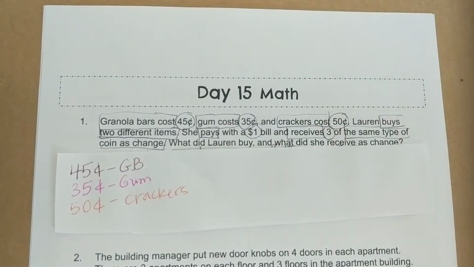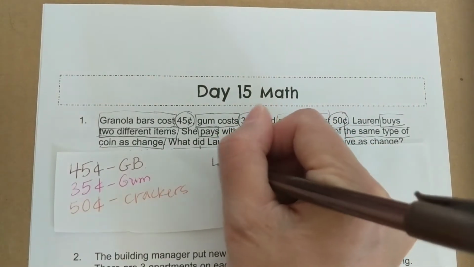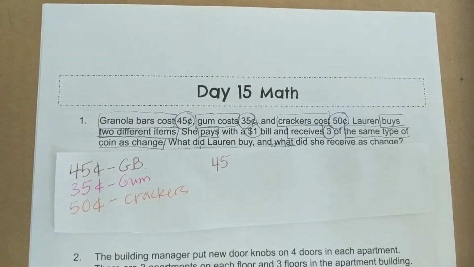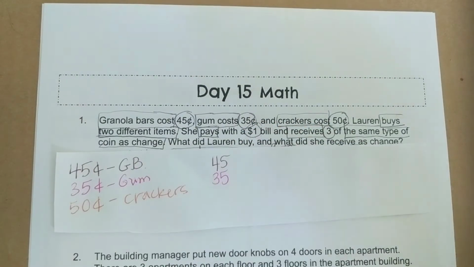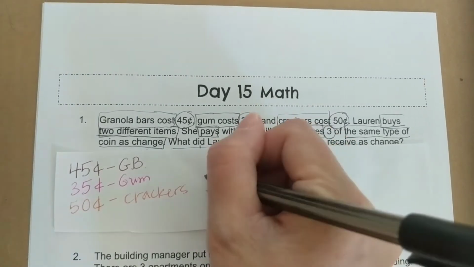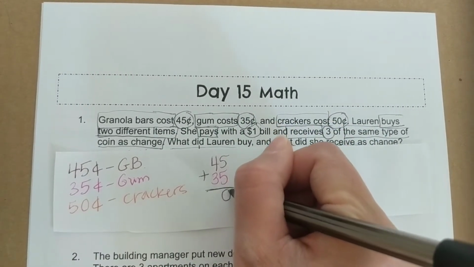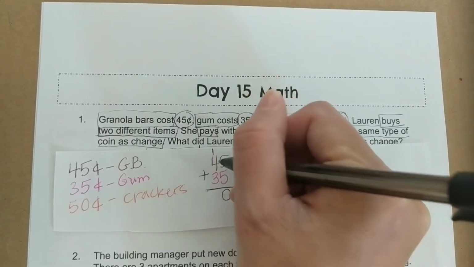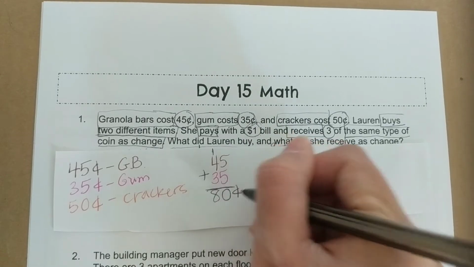So what we're going to do is add different combinations. So we're going to do the granola bar and the gum. Okay, granola bar and gum, and we're going to add those together. 5 plus 5 is 10. Put down your 0, carry your 1. 3 and 1 is 4, plus 4 is 8. So this is 80 cents.